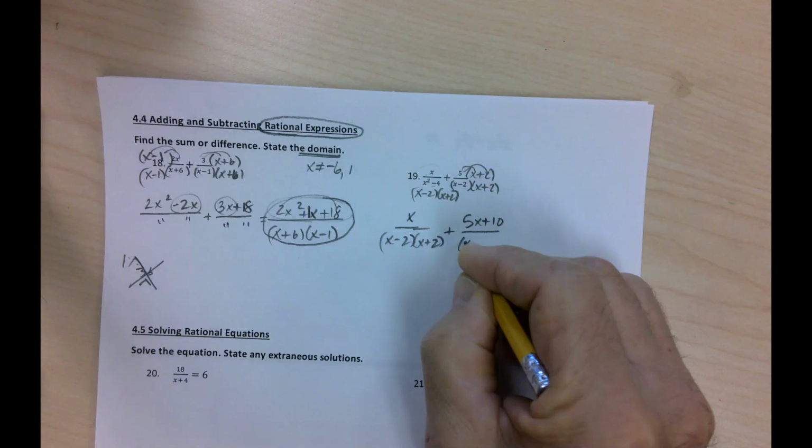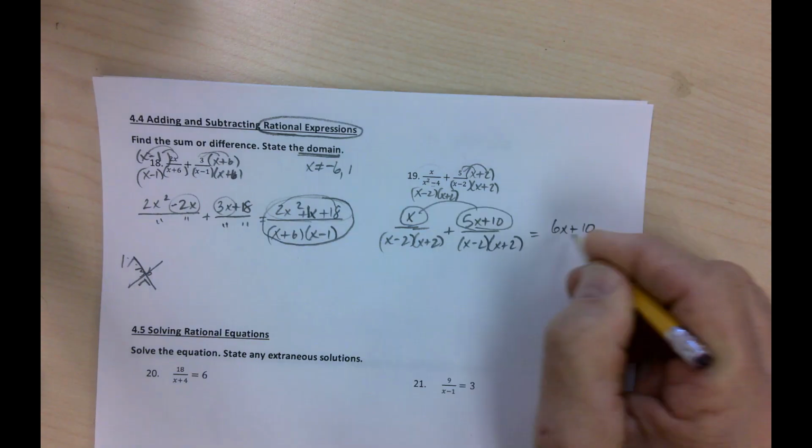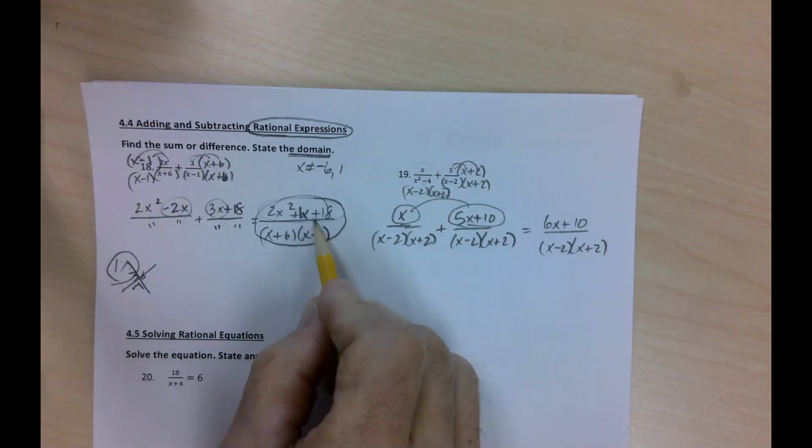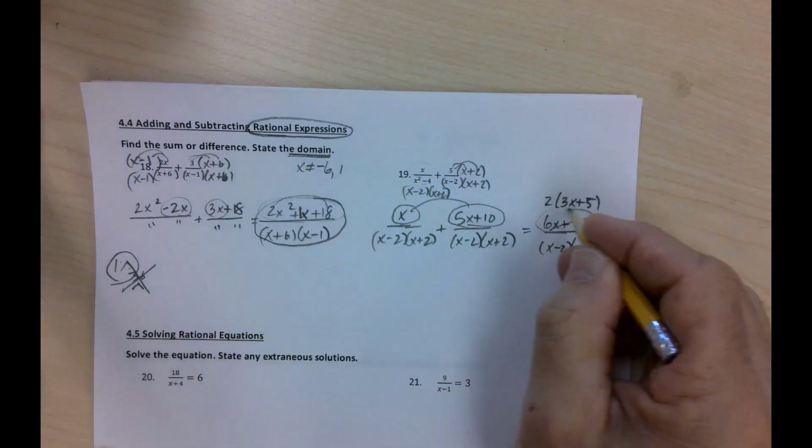We did that so that we could add our numerators. So that'd give us 6x plus 10 all over x minus 2, x plus 2. And like I said, 1% of the time, every now and then, your numerator is factorable, and then you're going to be able to cancel something. So you can see I can take a 3 out of this, or a 2, and I'd be left with 3x plus 5.